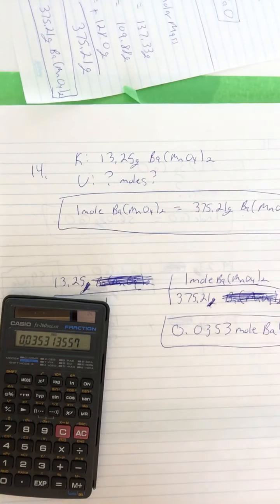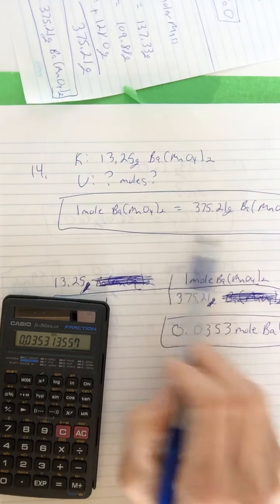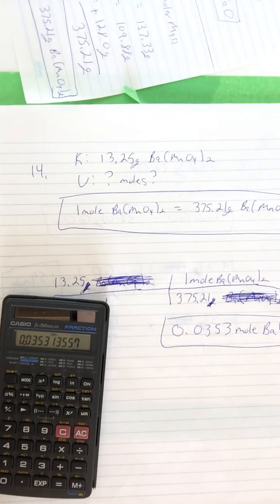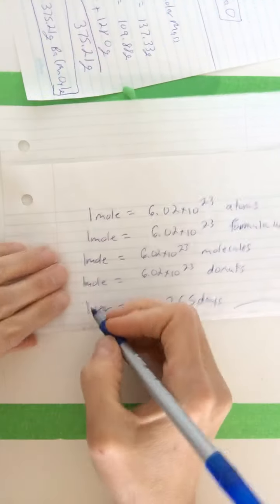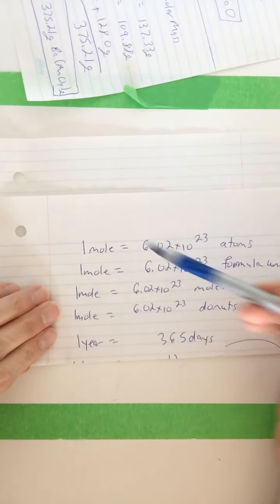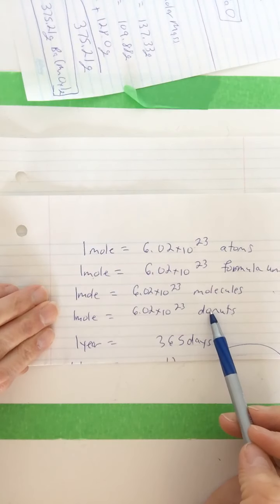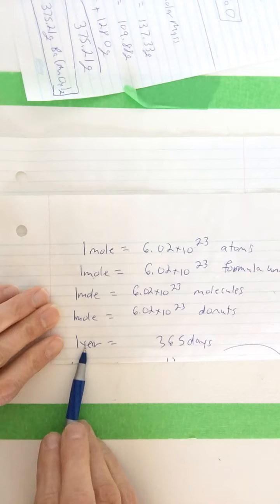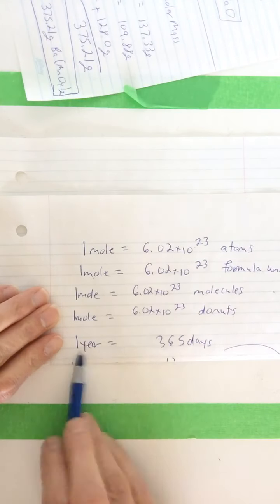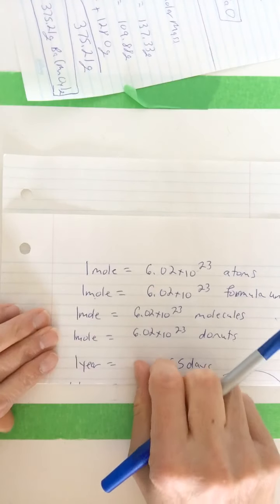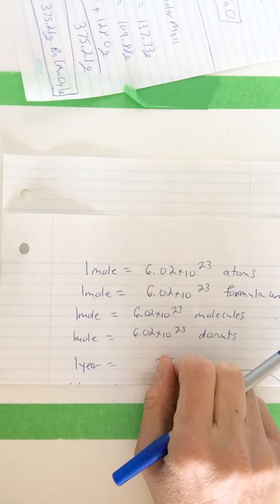Sometimes this is a two-part problem. Sometimes you have to solve first to find out the mass of whatever you're working with and then switch it to moles. The other day I told you guys to keep this cheat sheet. This is what I would have written on the board: 1 mole is 6.02 times 10 to the 23 atoms, formula units, molecules, donuts, it doesn't matter. And I used the example 1 year is 365 days, because these are all conversion factors. There's another one I want to write down that we're just learning right now.